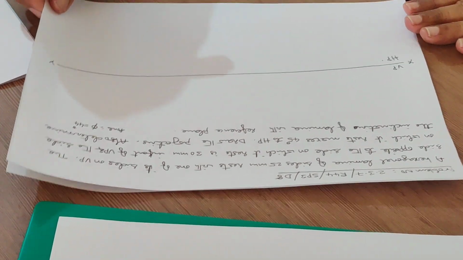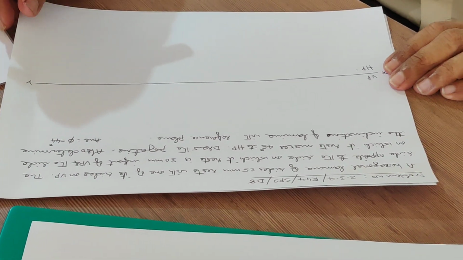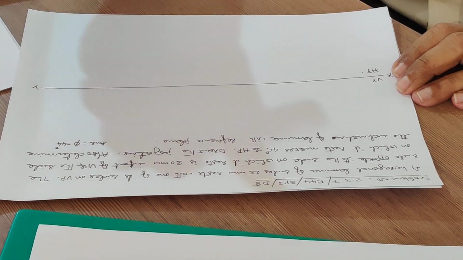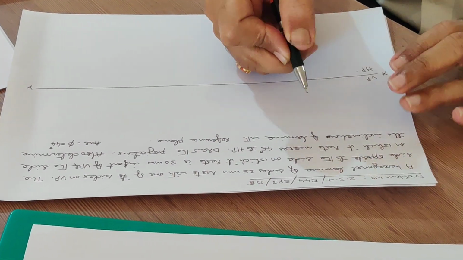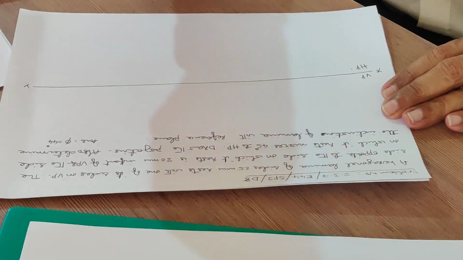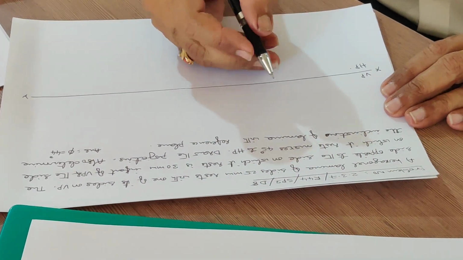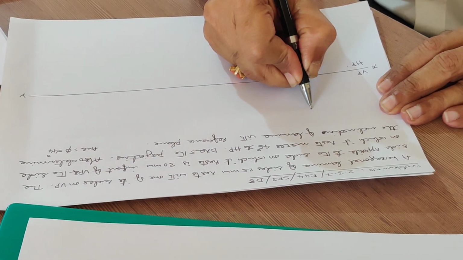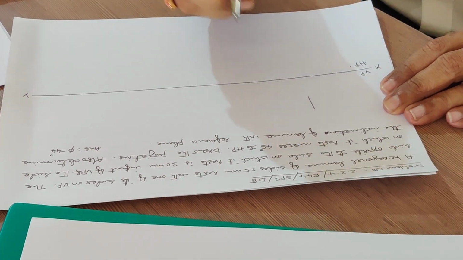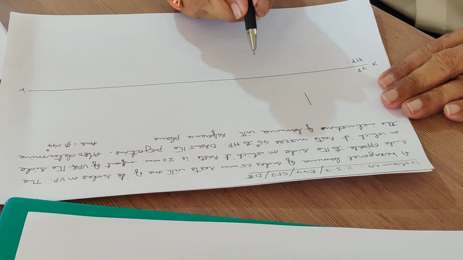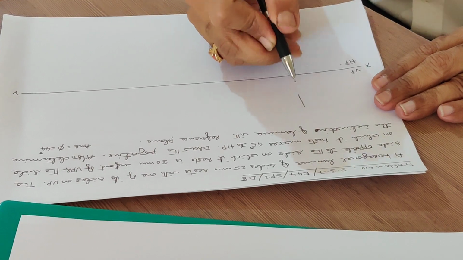As mentioned already, you are going to start by drawing the front view of the hexagon. And one of the edges should be perpendicular, preferably the right side edge should be perpendicular to XY line. So let us say this is the right side edge. With this as one of the edges, I must draw my hexagon.